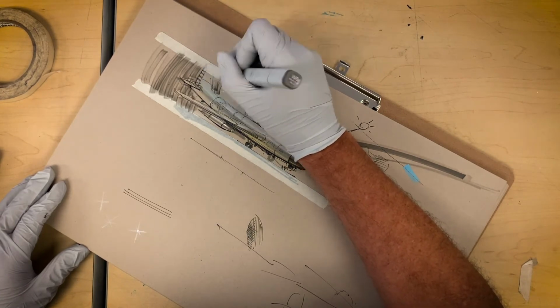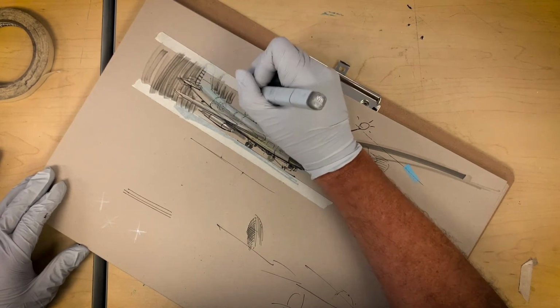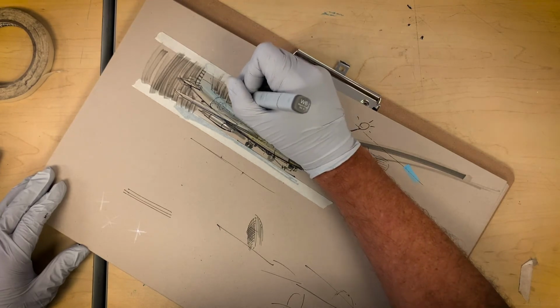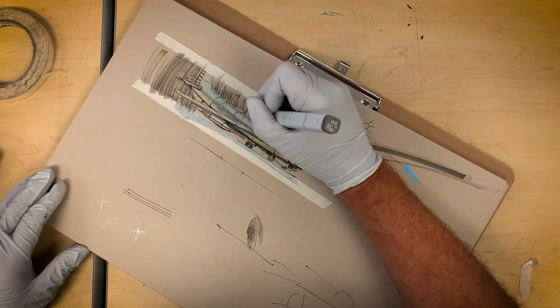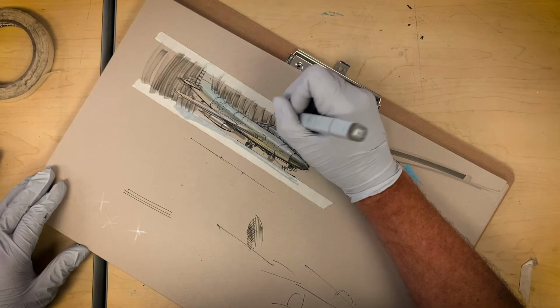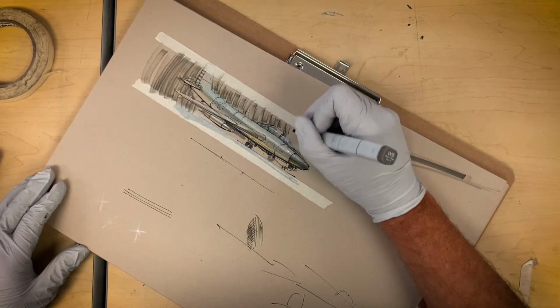Trying to keep it somewhat consistent here. This is kind of drying up a little bit, so it's gonna be a little funky, but it's all right. What does that serve as? You'll see. Don't ask questions. Just watch.